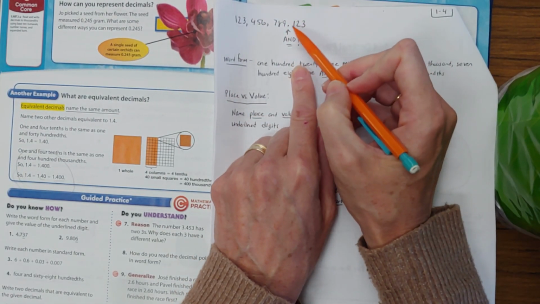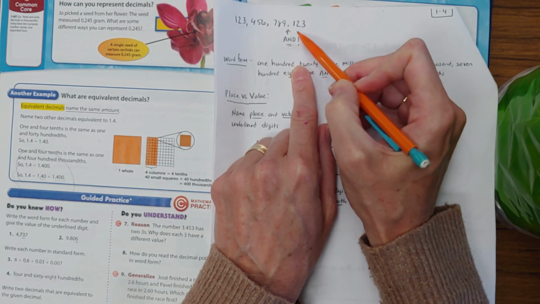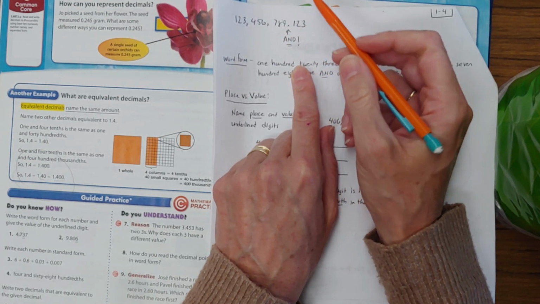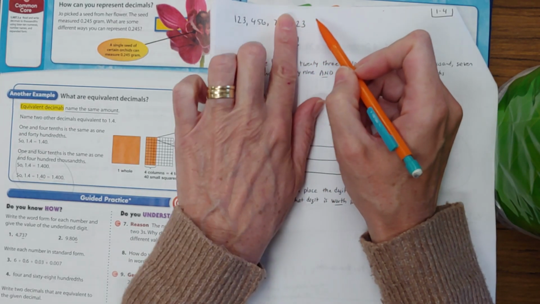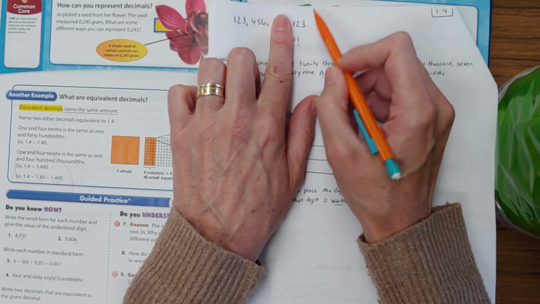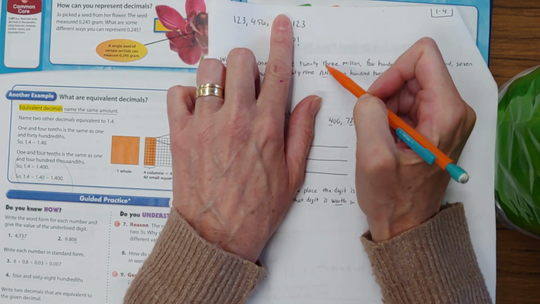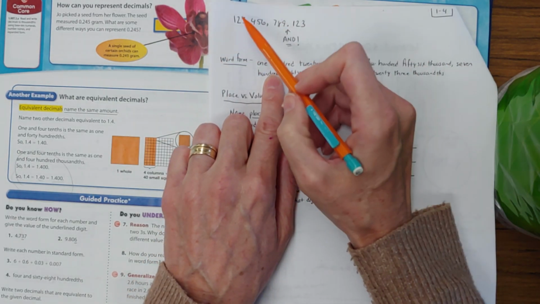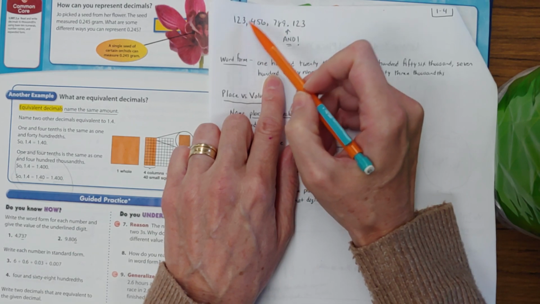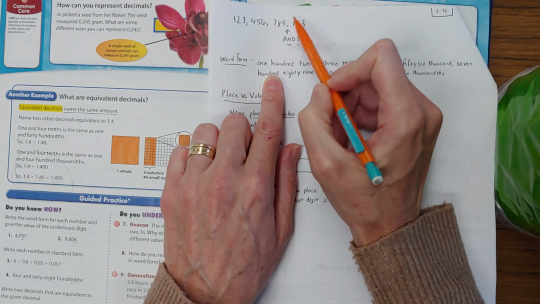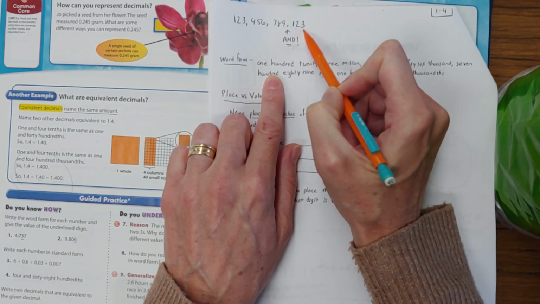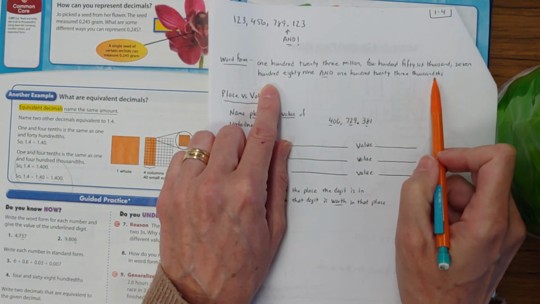Now we're going to add the decimal part on. We've talked about this several times. When I write word form or I say a number correctly, that decimal I say and. So I would say and, remember we've talked about this already, 123 thousandths. All right, let's put it all together. 123,456,789 and 123 thousandths. And you can see I have that here.